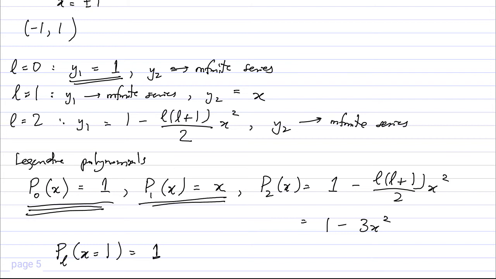For x is equal to 1, that is also satisfied. Sorry, for L is equal to 1, that is already satisfied. For L is equal to 0, you have the constant. For L is equal to 2, well, it's not satisfied, because for x is equal to 1, you get essentially minus 2. Okay, but I can then divide this by minus 2. So I can instead redefine my P2(x) as this thing.